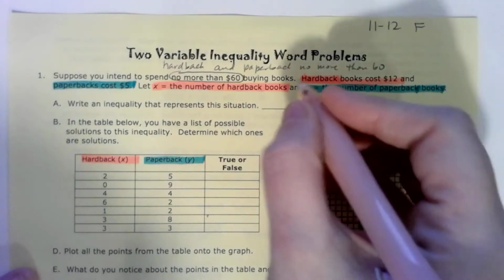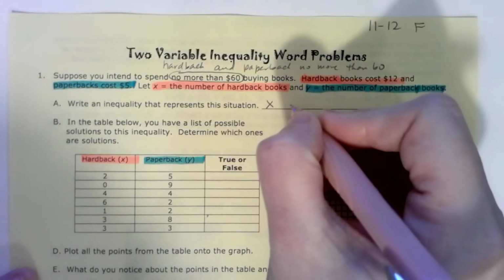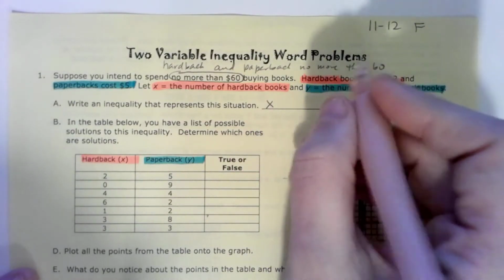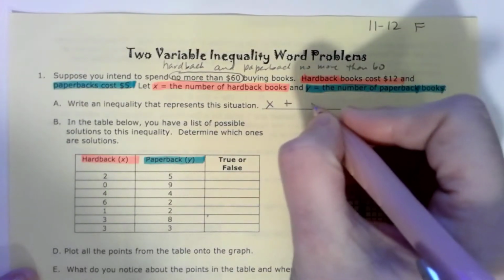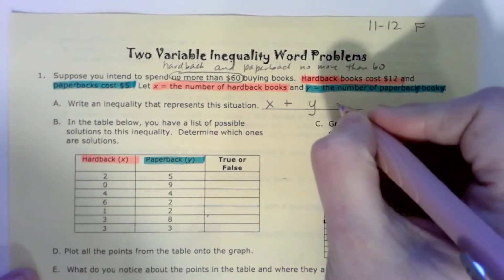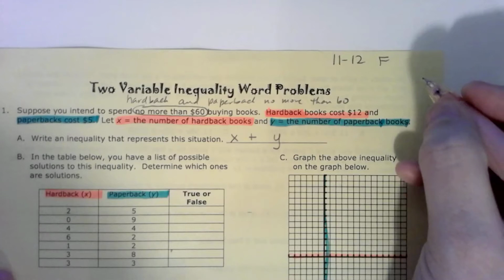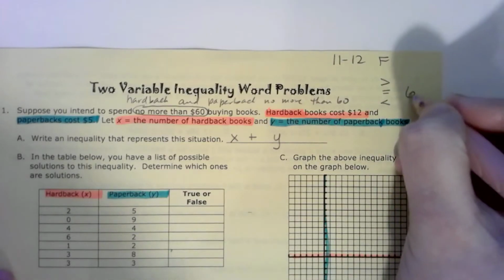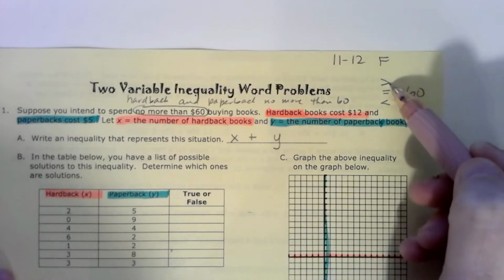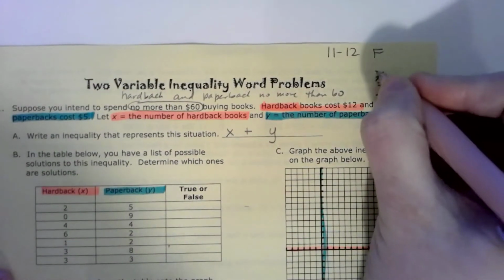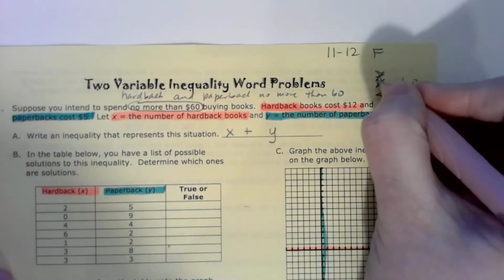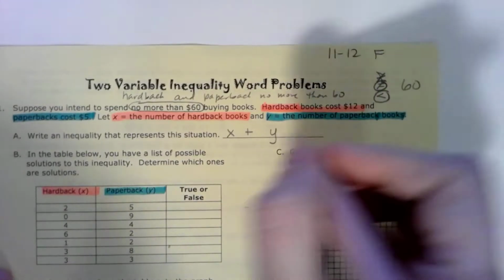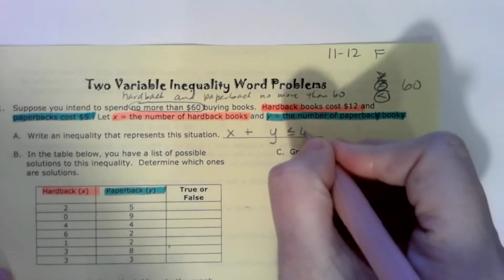So that means hardback is X and plus, Y is paperback, no more than. So remember, the strategy for that was I would write greater, equal, less than 60. If I'm no more than 60, can I be greater than 60? No. Can I be exactly 60? Yes. Can I be less than 60? Yes. So less than or equal to 60.